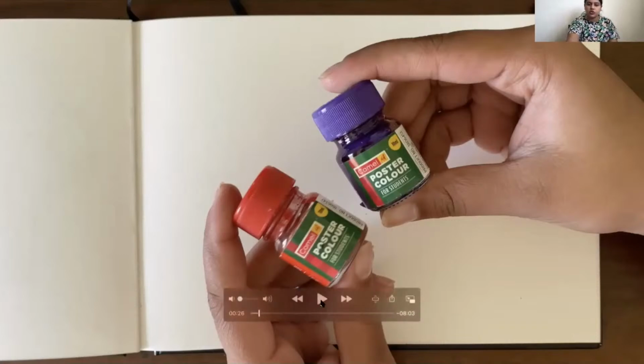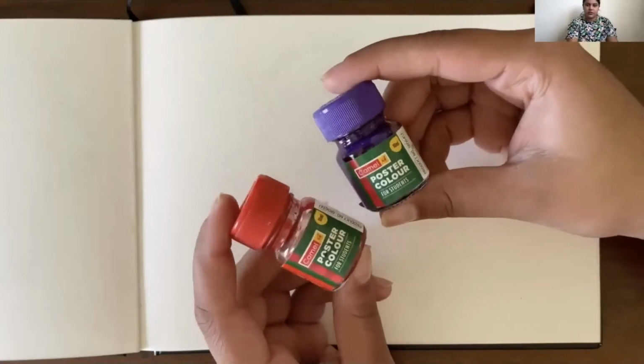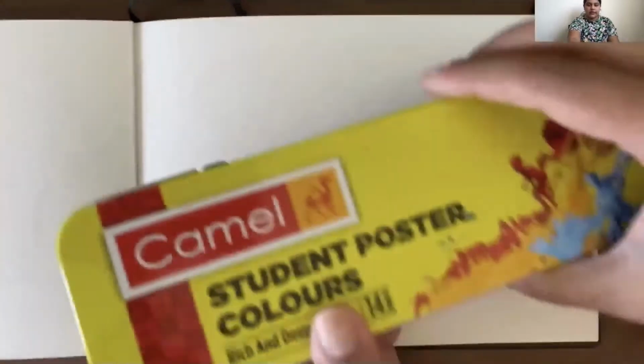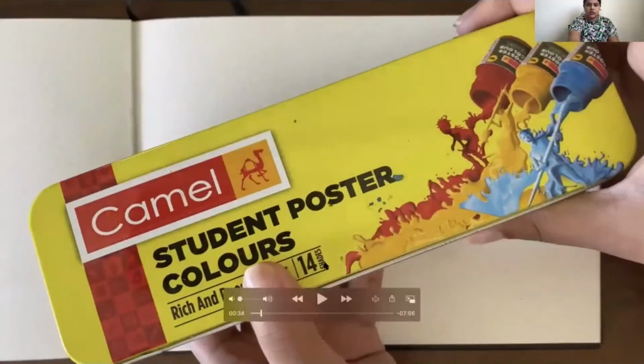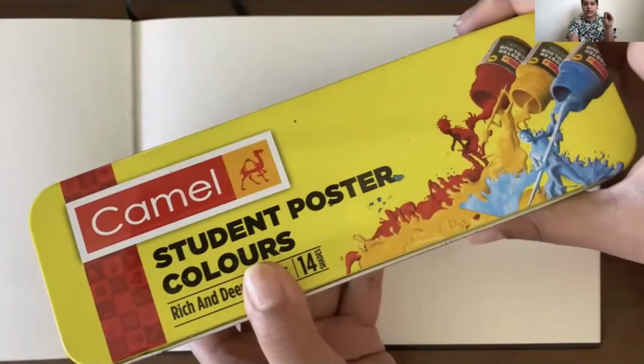So I'm going to show you the box that I have with me. These are the two tubes, but this is the box that I have with me, and this comes in a 14 color set. So this is the whole color set that I'm going to be using. Just having a simple few main colors is all that is important. If you don't have such a big set, completely all right. It's completely okay. So this is what you will need.